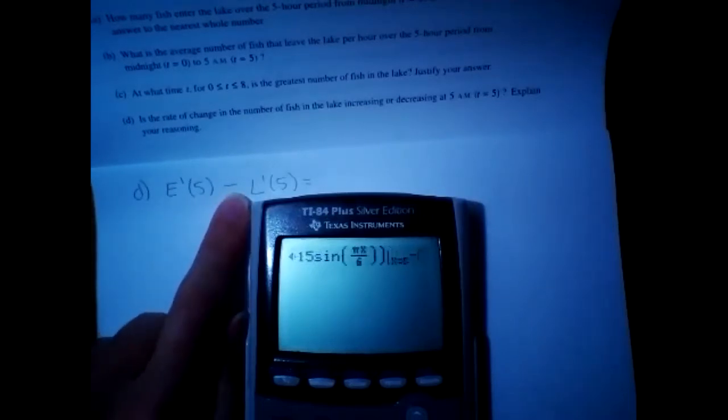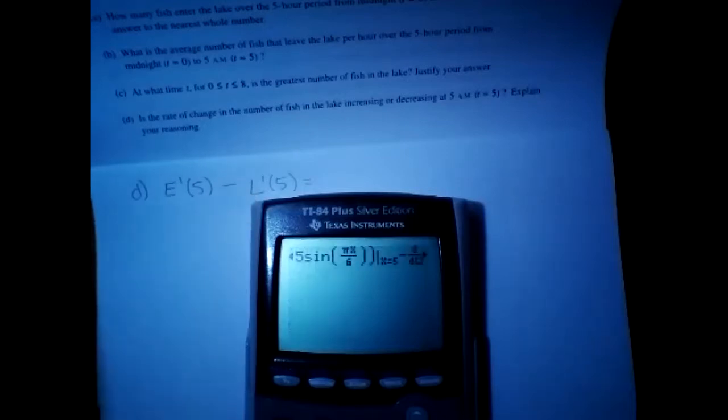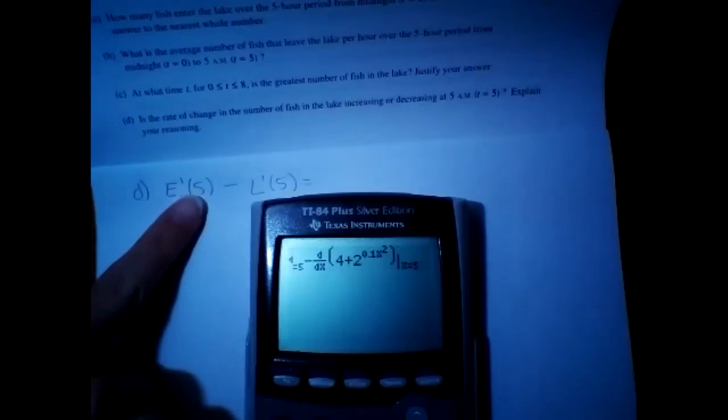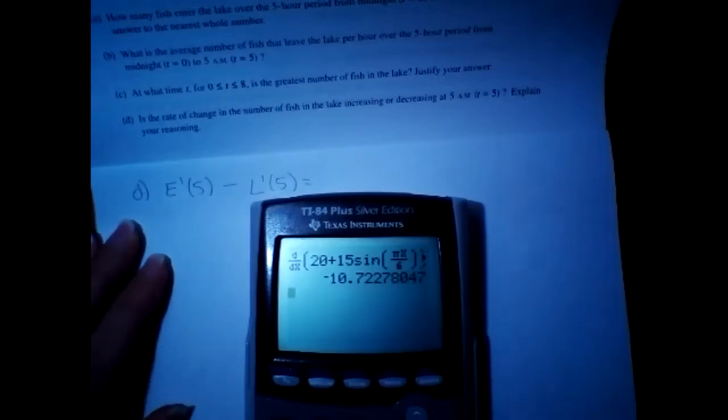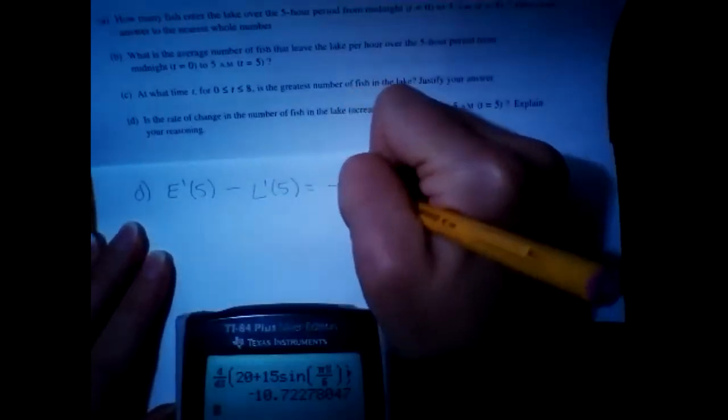Minus, I'm gonna do it subtraction, and then we're gonna do it again, another math 8. So another math 8 d dx, and this time I'm going to type in the leaving function, which is 4 plus 2 to the power of 0.1 x squared, and then again, such that x equals 5. So we did a math 8 for this one, minus another math 8 for that one. Moment of truth, let's see what it comes out to. Negative 10.722.